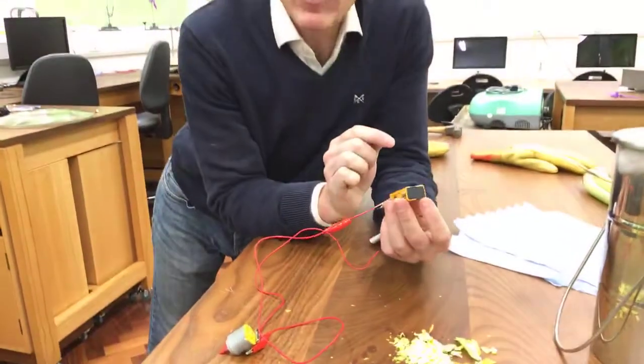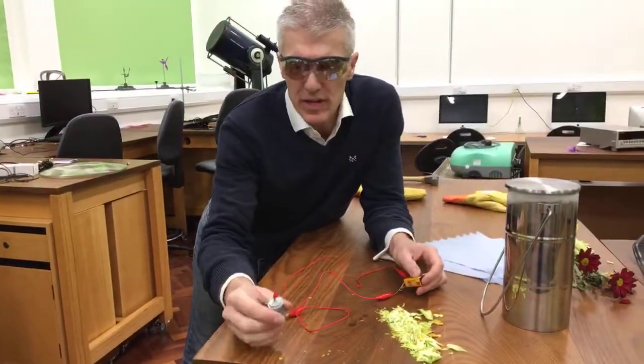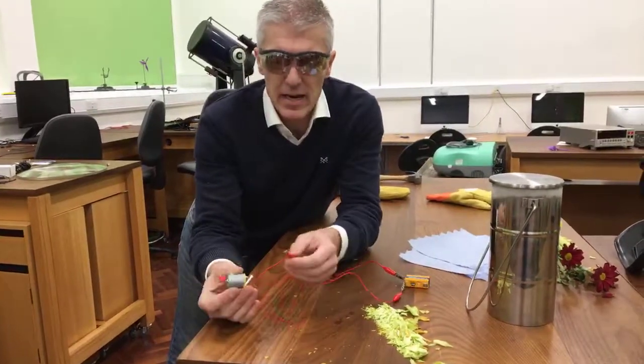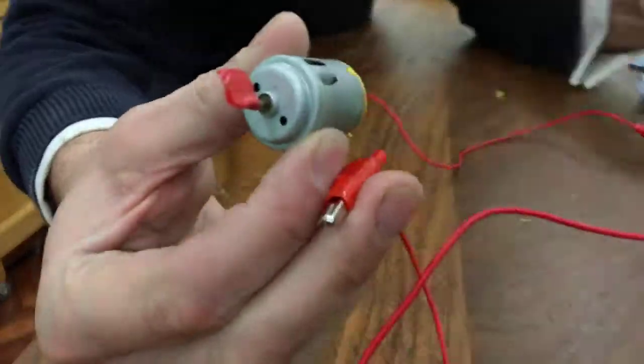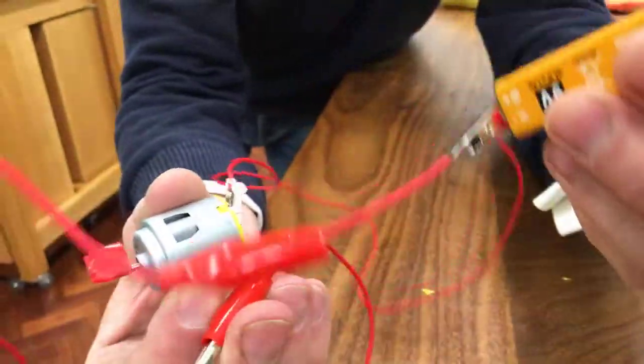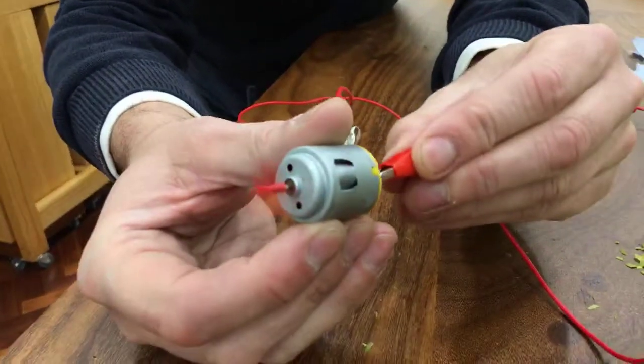However, let's look at the effect on batteries of low temperature and changing temperature. Now, this is pretty extreme. So we have a little motor here, and the motor has a flag, and if I connect this up, and by the way, this is just a regular 9-volt battery. It's reasonably new.